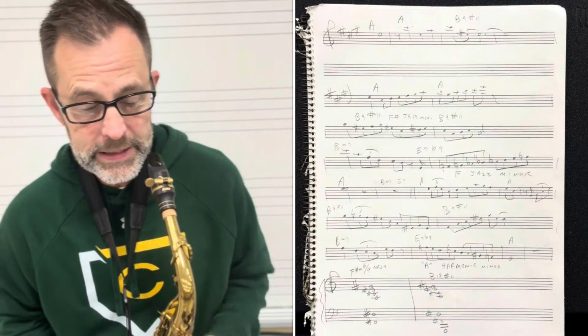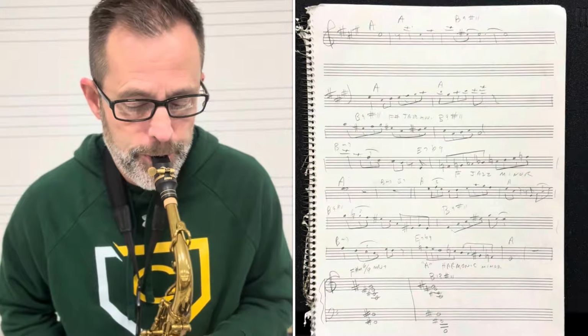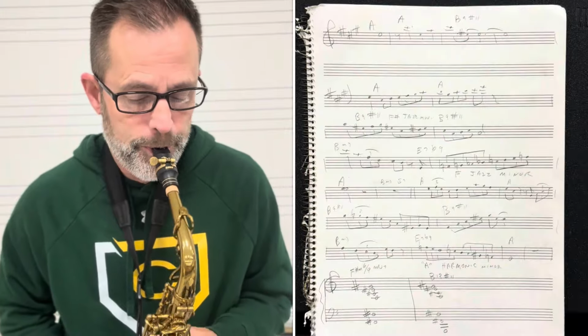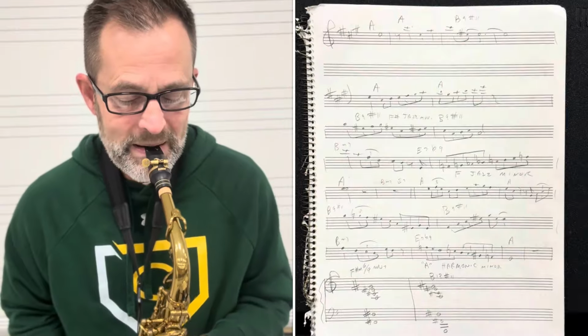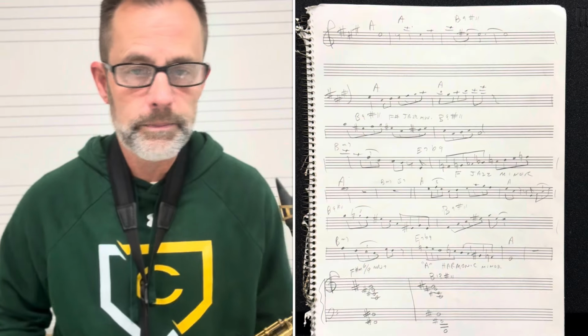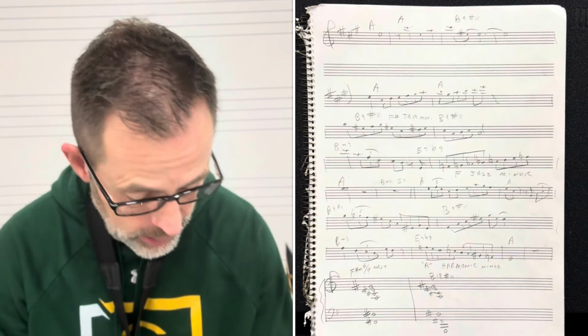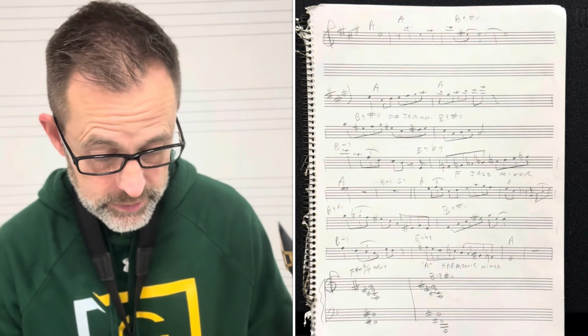So let me play the whole thing again. The second half. Beautiful. Okay, and then Larry on the bottom gives me voicings, right?